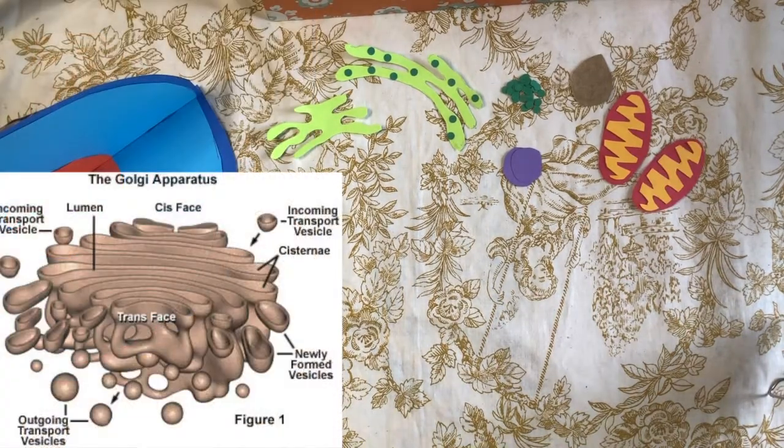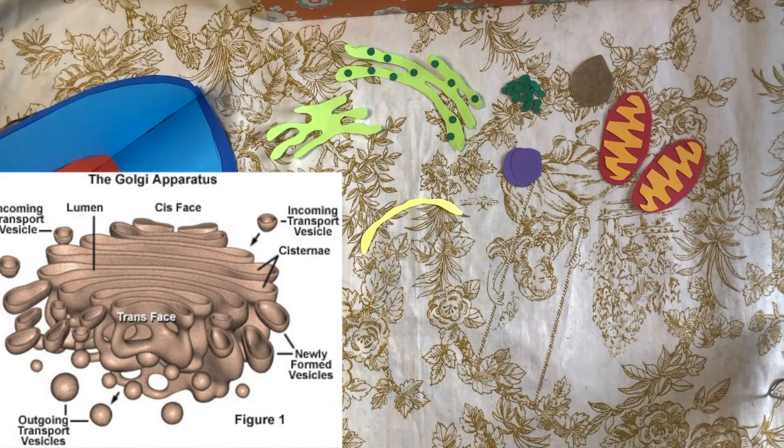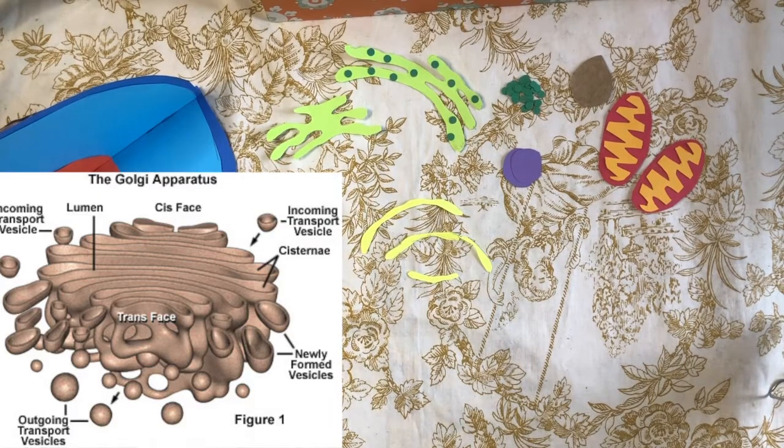So now we have our Golgi apparatus and our Golgi bodies. So the Golgi apparatus is the distribution and shipping department for the cell's chemical products. It modifies proteins and fats built into the endoplasmic reticulum and prepares them for export to the outside of the cell.